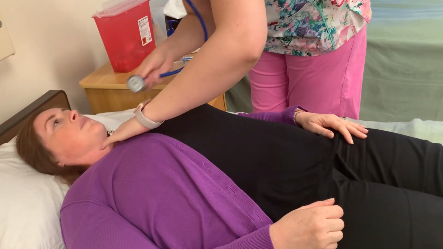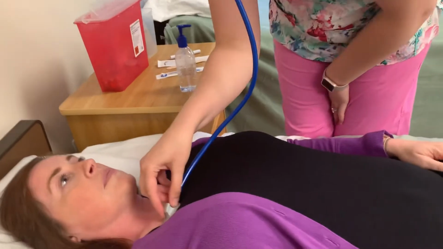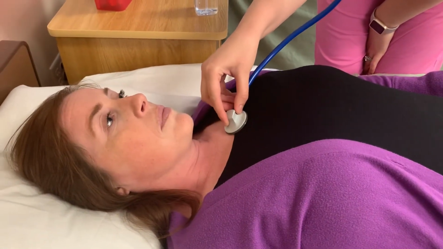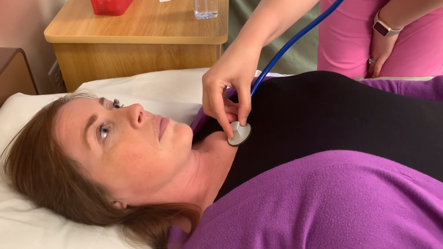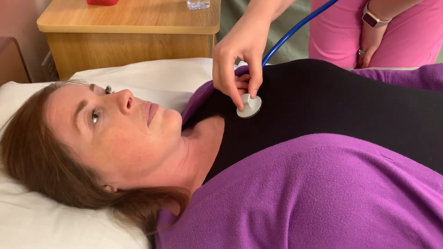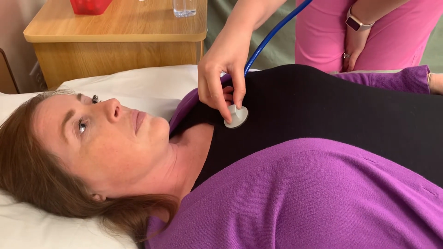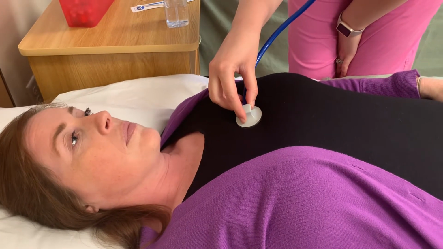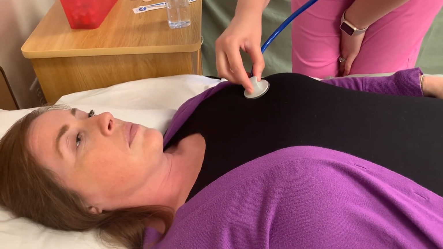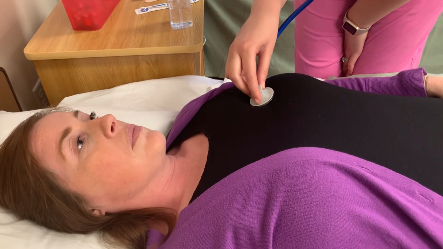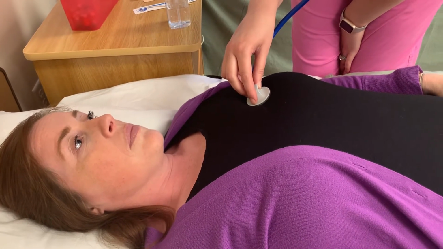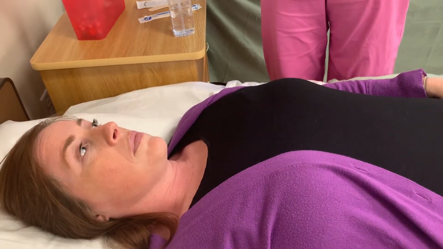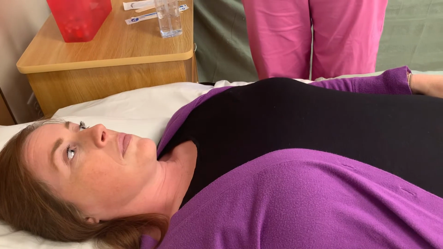I'm going to work my way down to the second intercostal space on the right side, listening to the aortic. Moving over to the pulmonic. Moving down one intercostal space to the Erb's point. Moving down to tricuspid. And finally, fifth intercostal space, mid-clavicular, I'm listening to the mitral. I'm auscultating and hearing S1, S2 sounds, so I am done with my cardiac assessment.